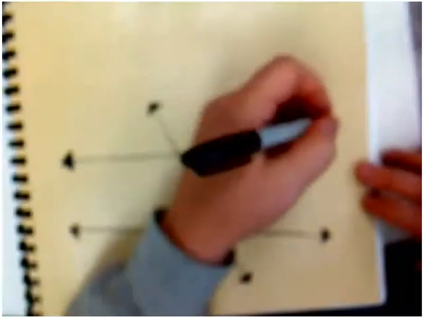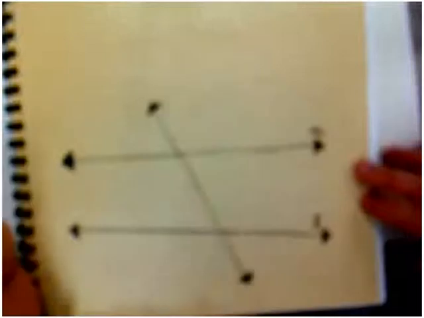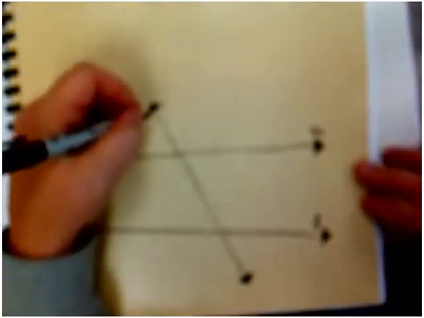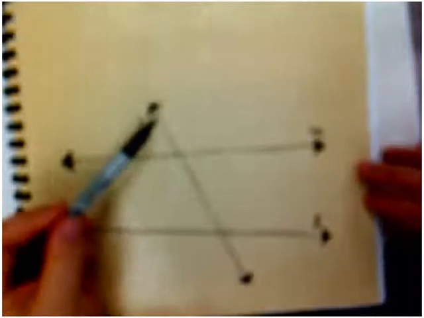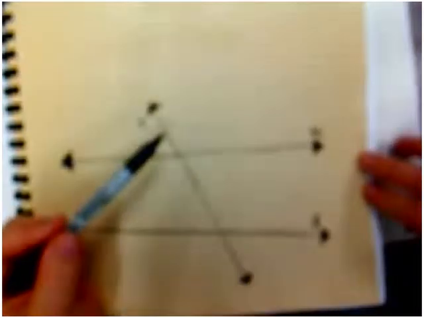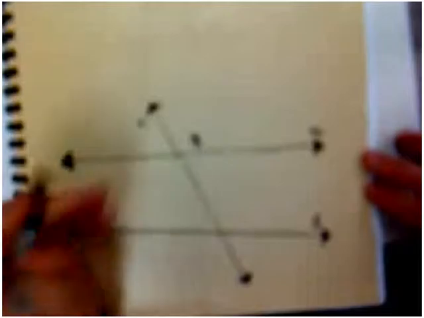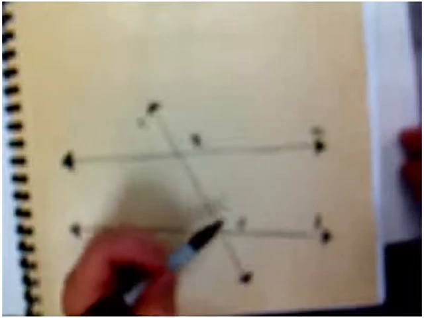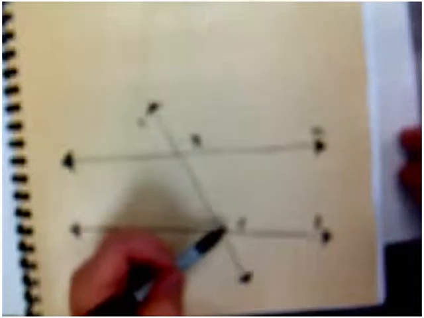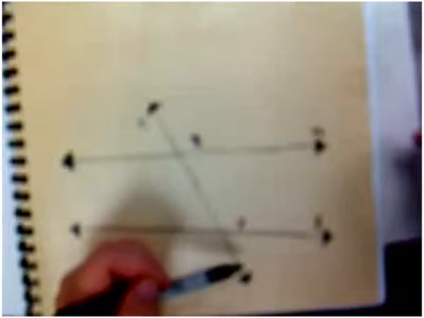The top line they've labeled line M, and the bottom line line L, and our transversal is labeled T. And they're saying note angle 7 and 8. So angle 8 is the top right exterior angle, and angle 7 is the bottom right interior angle. And it's saying note that they're on the same side of the transversal.